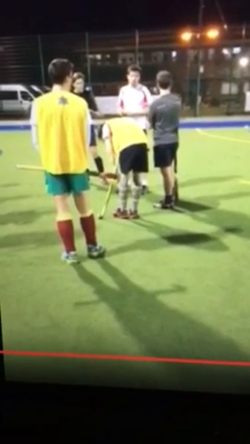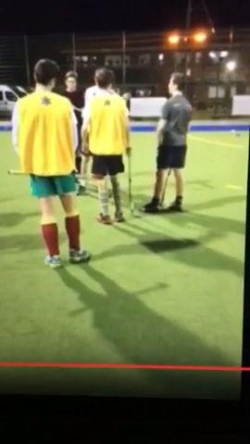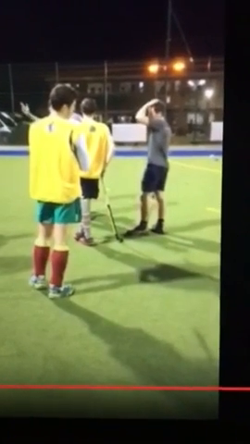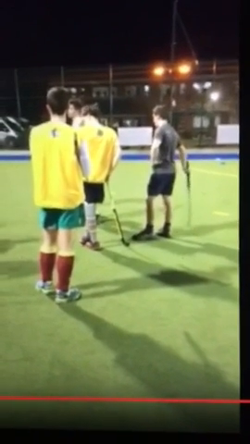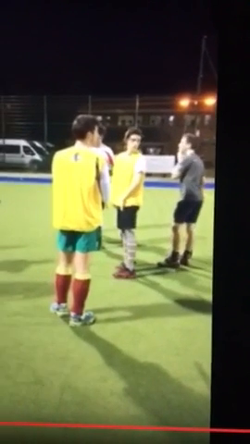This video is an example of a drill that I used in a coaching session for the Oxford Brookes men's threes hockey team. It's a simple possession game within a small grid and can be used with any numbers such as 4v4, 5v5, 6v6 depending on the level.